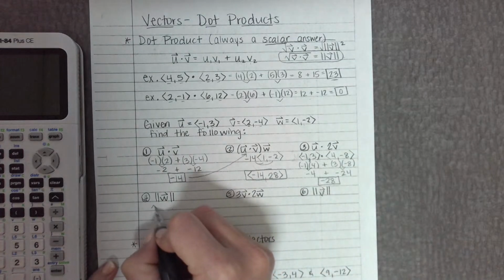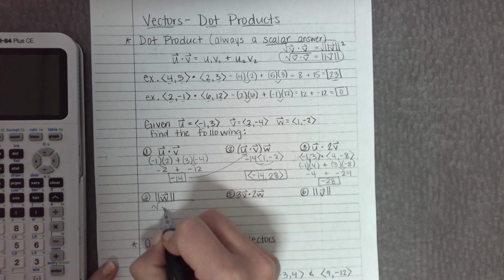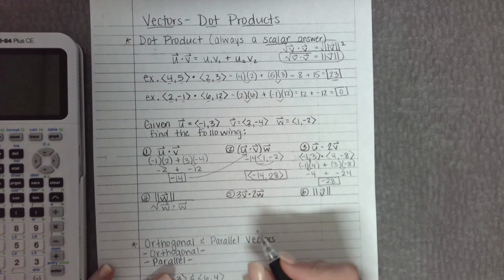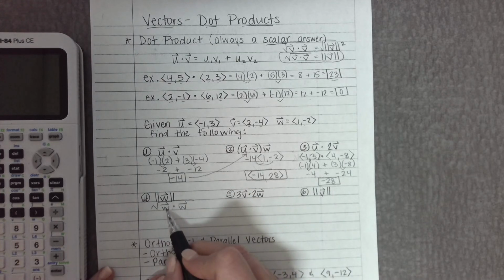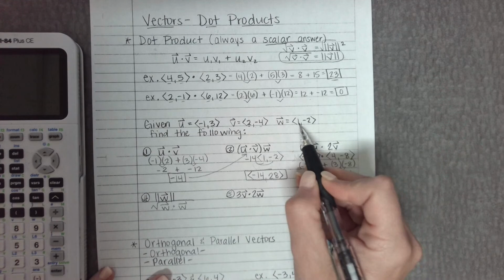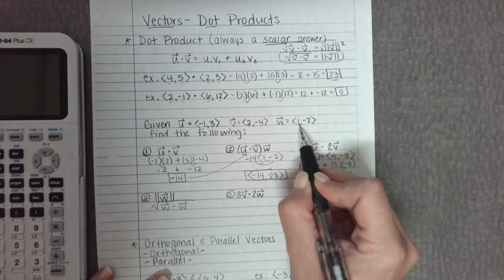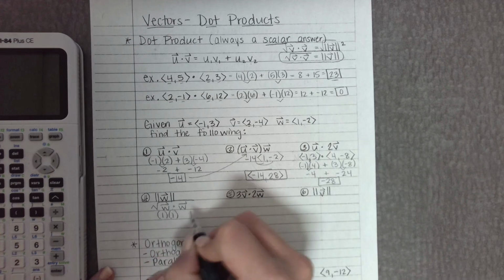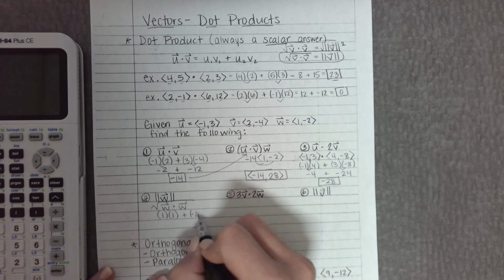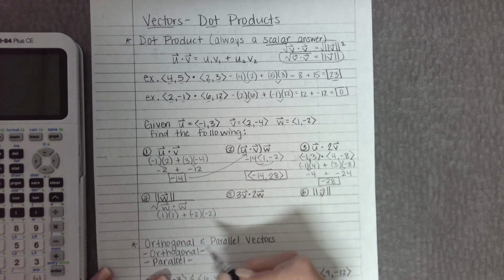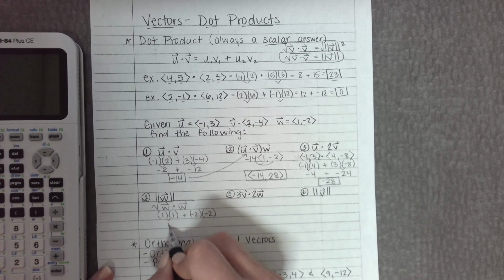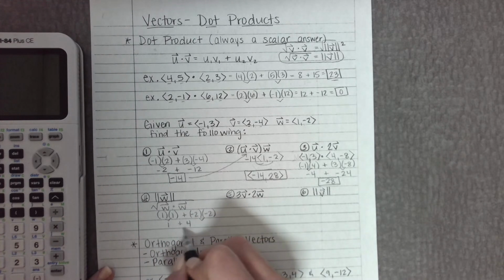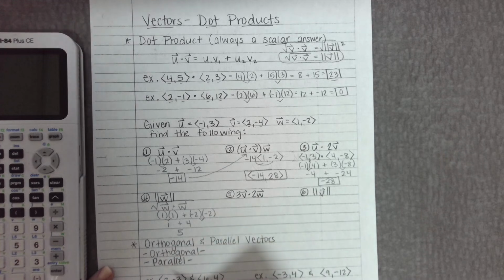So we're doing the square root of w dot w. Okay, so let's go ahead and do w dot w. So we're dot producting 1, negative 2 with itself. So that's going to be 1 times 1 added to negative 2 times negative 2. All right, so we multiply those, we get 1. We multiply those, we get 4. We add those, we get 5.